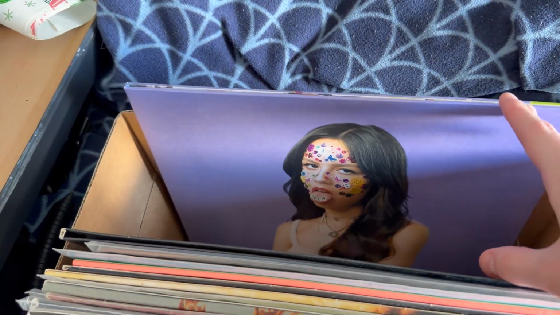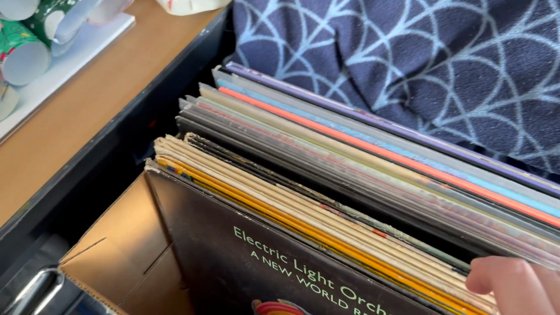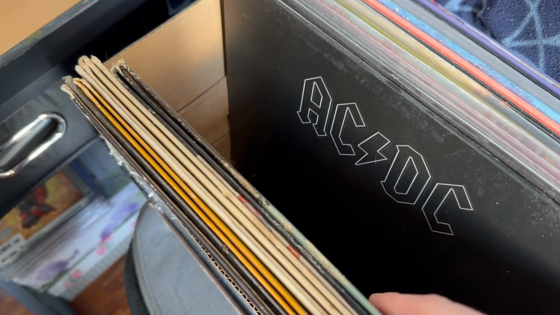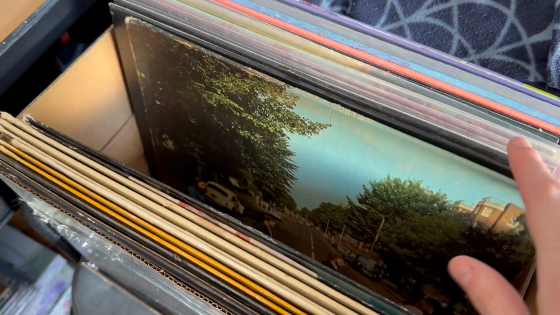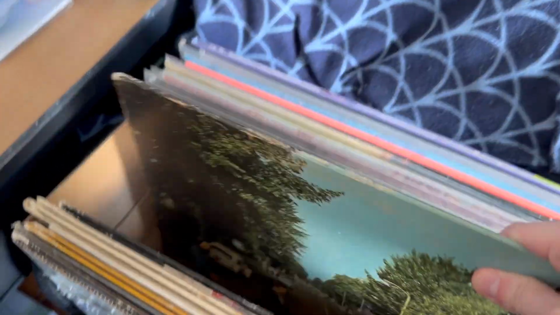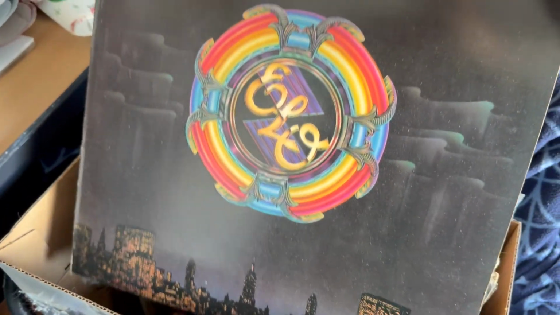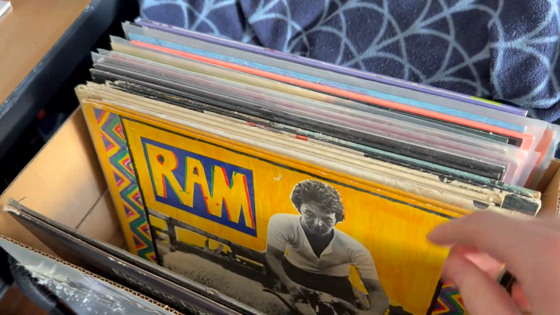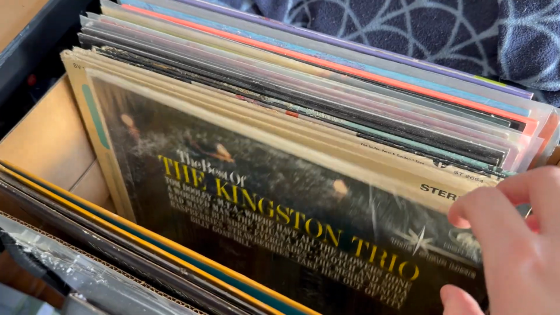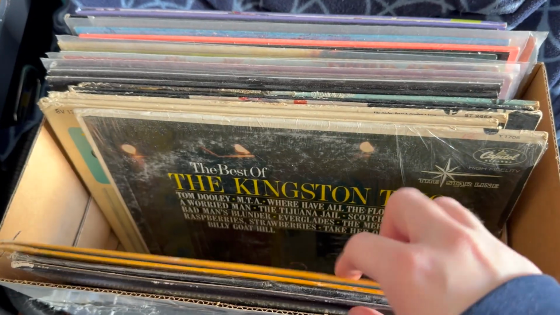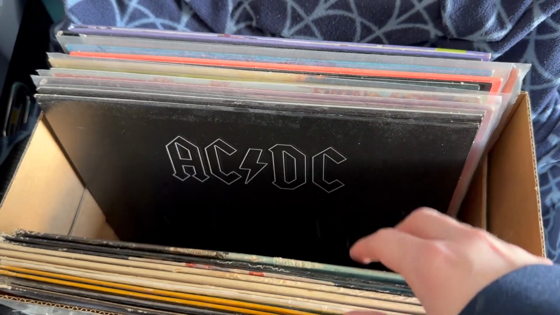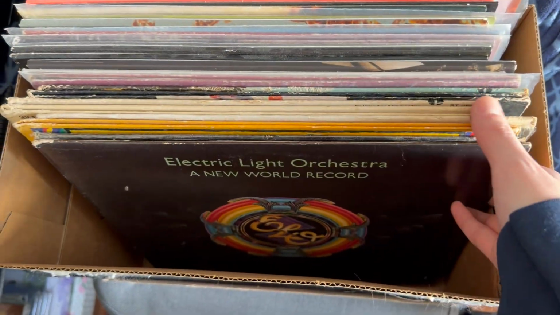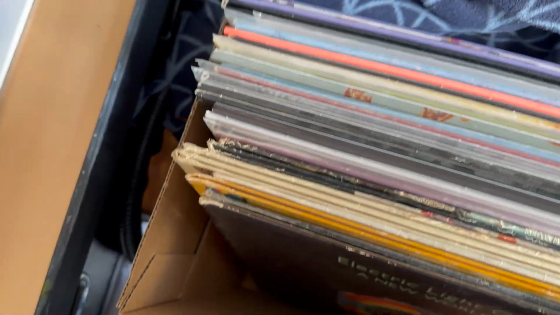Poison, Queen, Olivia Rodrigo. This portion of records here are records that my grandpa gave me. There's Paul McCartney here. There's Abbey Road here. Electric Light Orchestra here. And a bunch of other ones that I haven't listened to yet, but I will be listening to at some point. But yeah, this is what I got so far. The collection will be growing. It will keep growing. Probably gonna need a bigger box at some point.